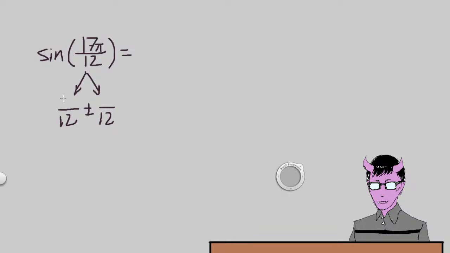17 can split into, don't pick 5 and 12, for example, because 5 doesn't share a factor with 12. So that's a losing strategy, because if you do it like this, one ends up being nice, but then this one is not very nice. You would have to do some more expansions. Yeah, you could do expansion. Actually, you know what? This might actually be interesting.